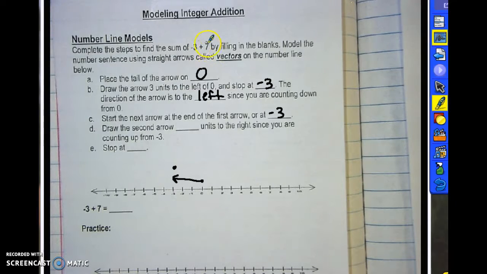Our second number is +7, so we're going to draw the arrow 7 units to the right. 1, 2, 3, 4, 5, 6, 7. Since we're counting up from -3, we're going to the right, and we stopped at 4, which means that -3 plus 7 is 4.